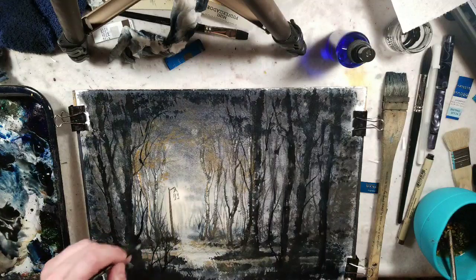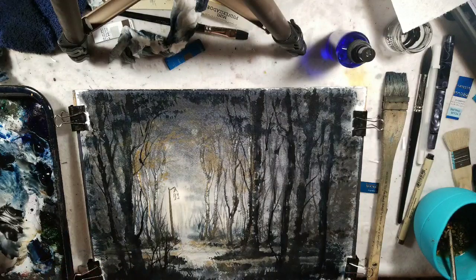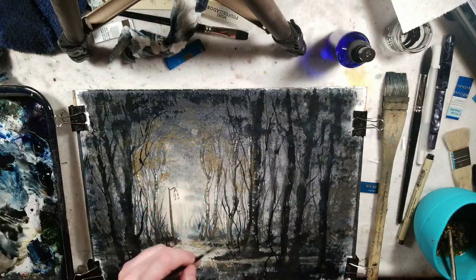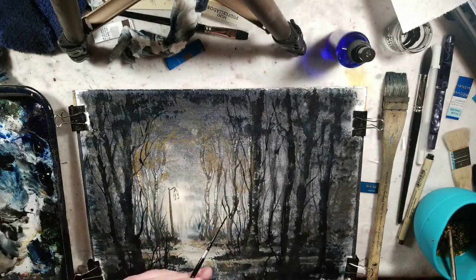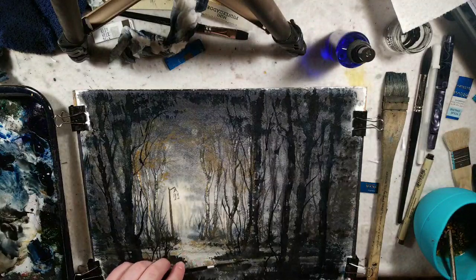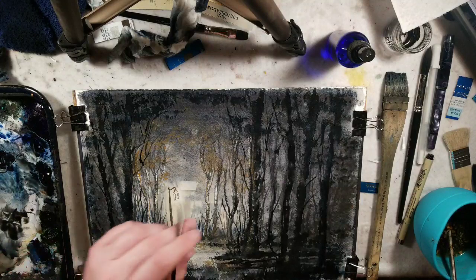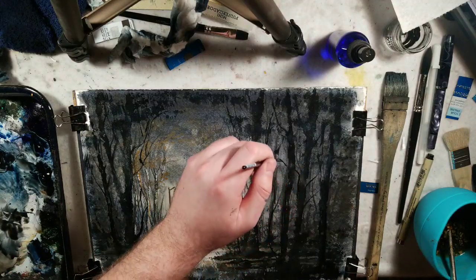In addition to riggers in the trees, I really enjoy rigger foreground work. Because in nature, nobody's out there mowing every day. Second painting in a row where I mentioned mowing.